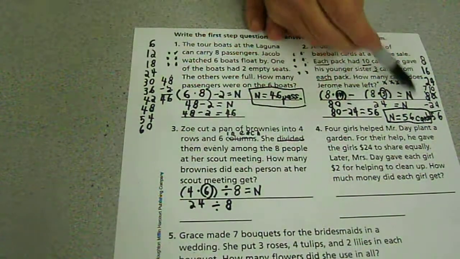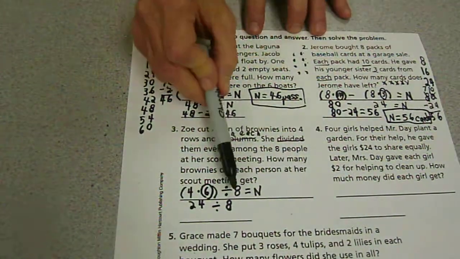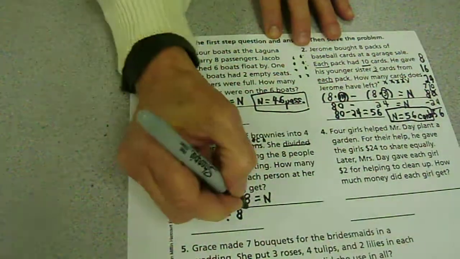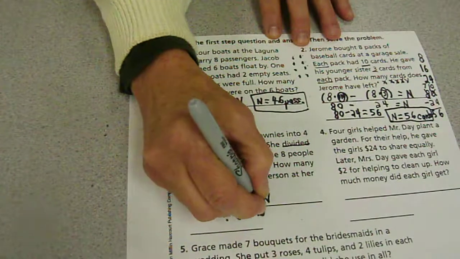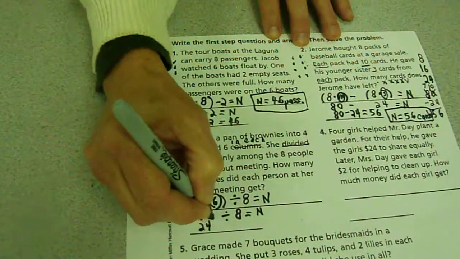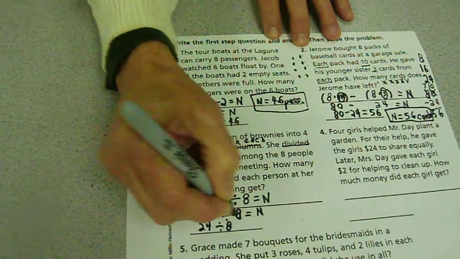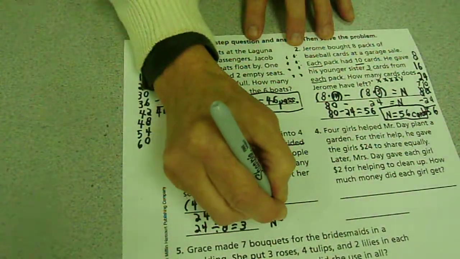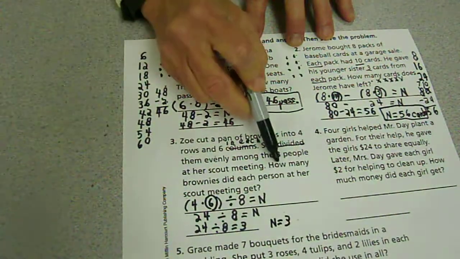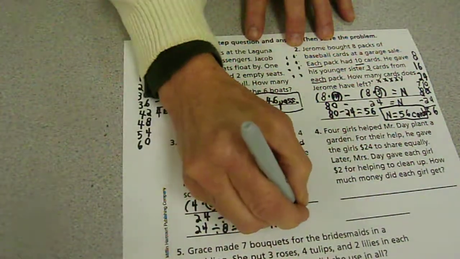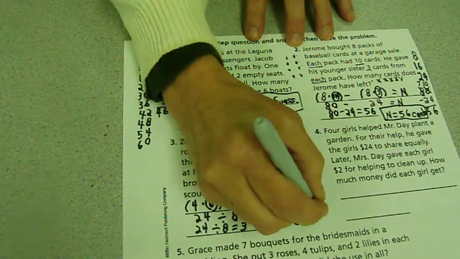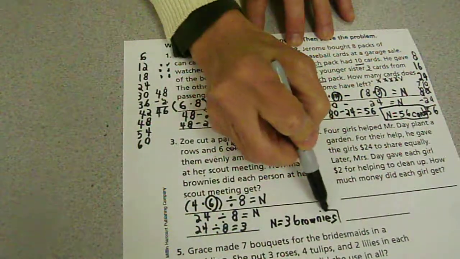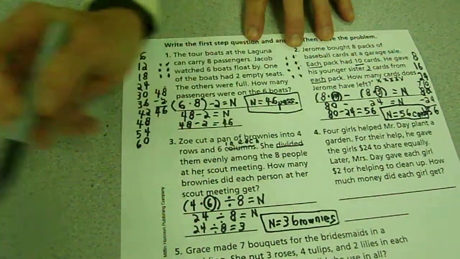Over here I did my 8 count by, so I'm going to count by 8 till I get to 24. 8, 16, 24. That gives me 3. Okay, so 24 divided by 8 equals 3. N equals 3. How many brownies? 3 brownies. And then I'll box that answer.